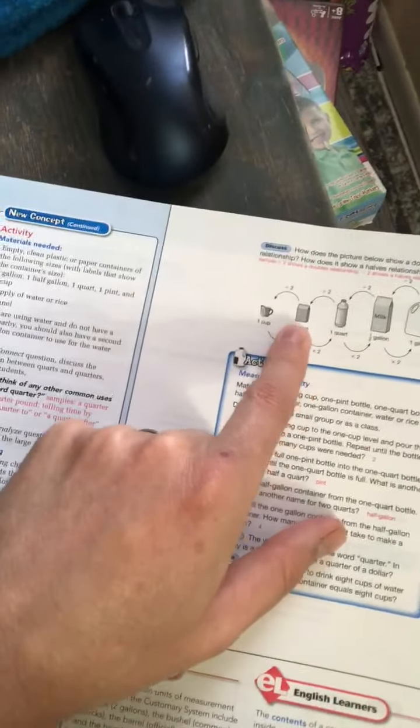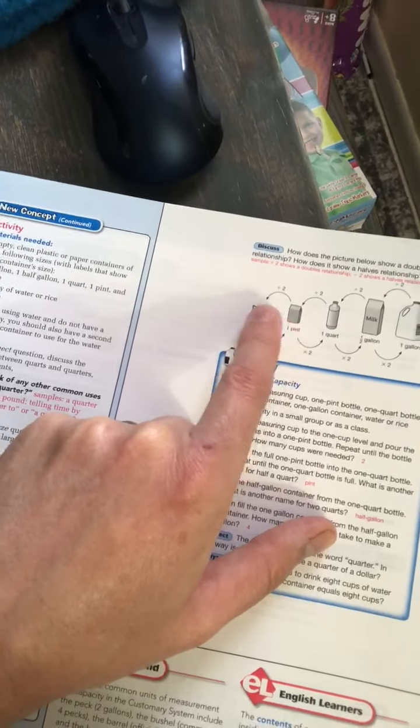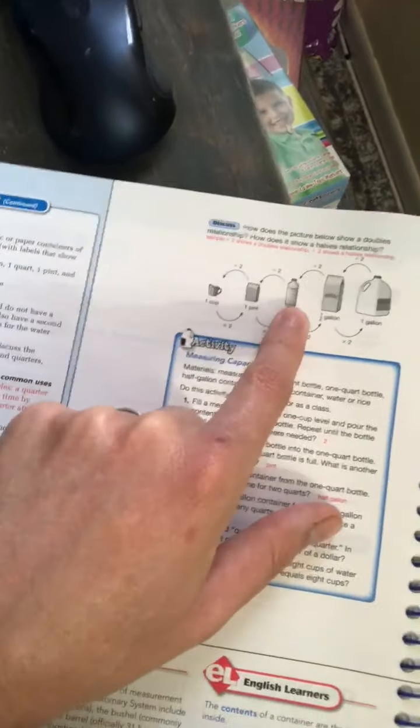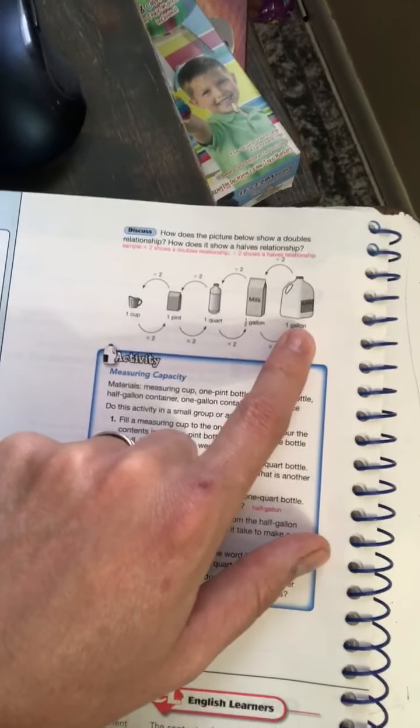On this page, to figure out how many things there are: 2 cups make up a pint. If we had 2 of those, we could make a pint. Now if we had 2 pints, that would make a quart. 2 quarts make up a half gallon. 2 half gallons make up a gallon. If we were trying to figure out how many cups are in a gallon, you just keep multiplying by 2. So what's 2 times 2?